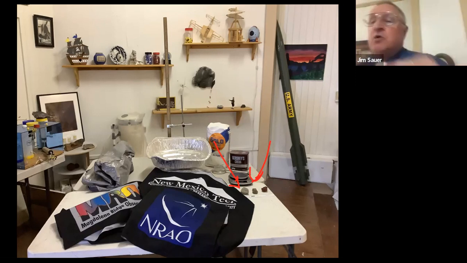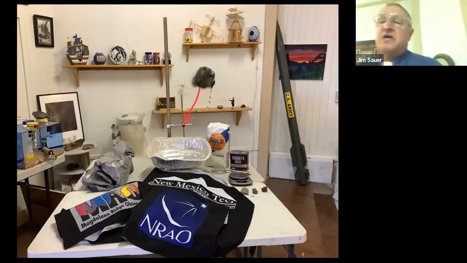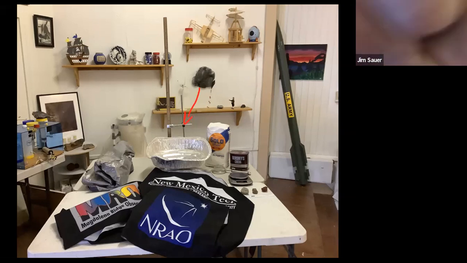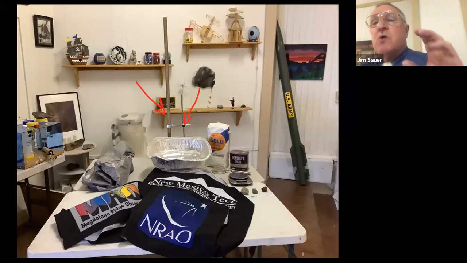Okay, so those are the tools and the equipment that you're going to need to do this demonstration. In the background, last item, you'll see that I've got an old chemistry set clamp that's holding on to a meter stick. And this is so I can measure how high to drop my sample asteroid from.